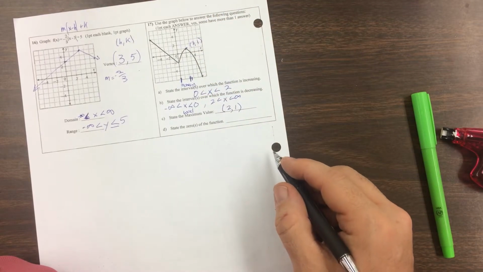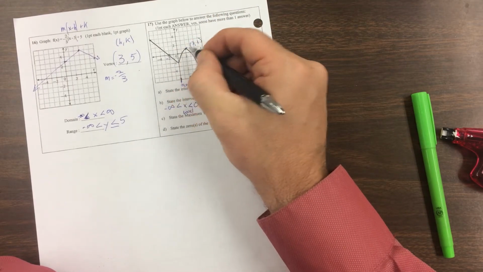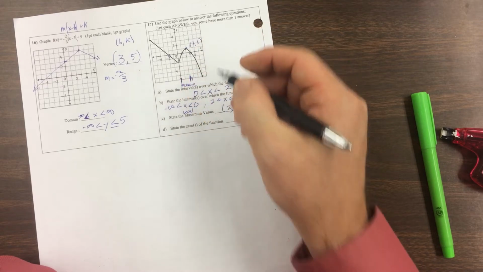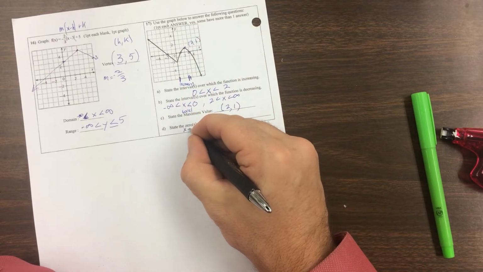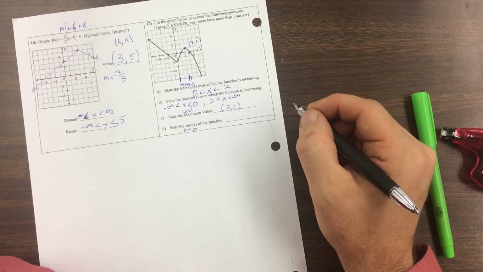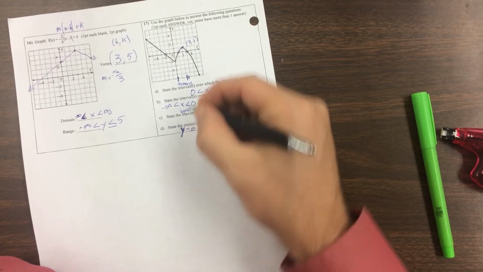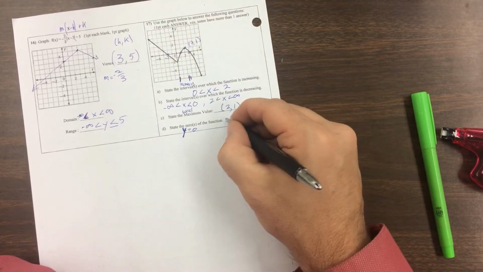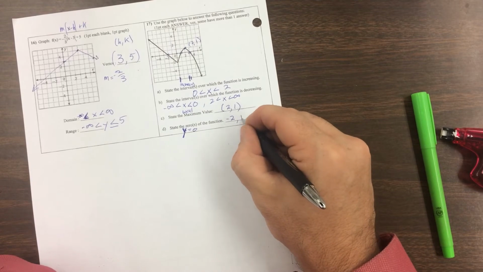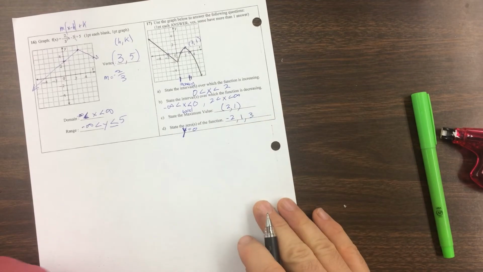And state the zeros of the function. Well, there's a 0 here, 0 here, and 0 here. In other words, when does y equal 0, right? When are we on the x-axis? So that's at -2, at 1, and at 3.